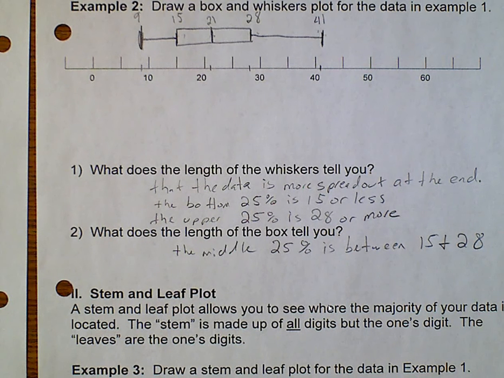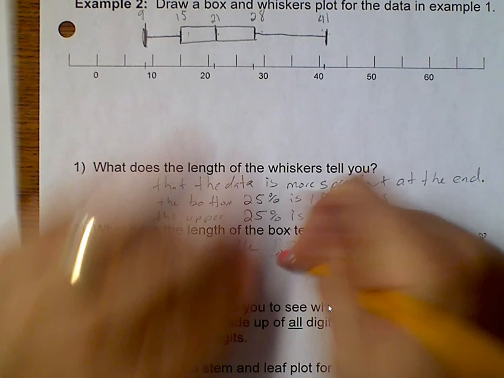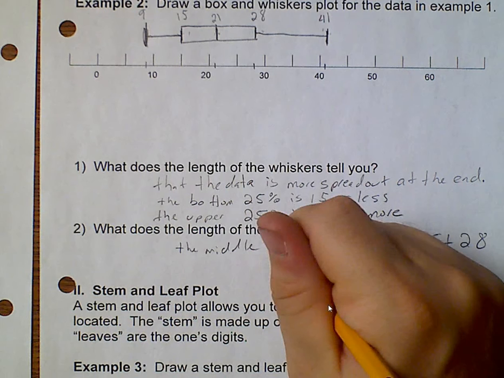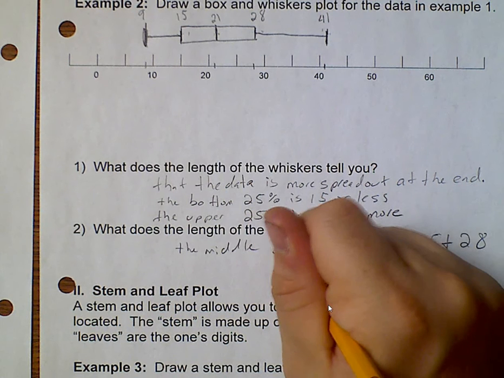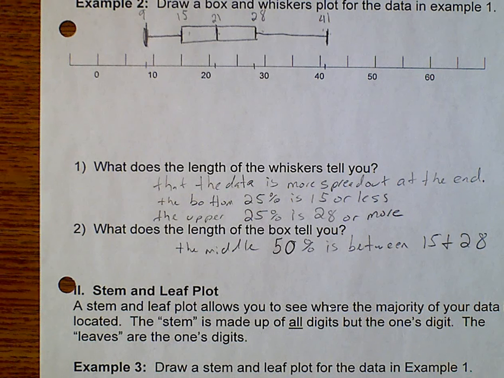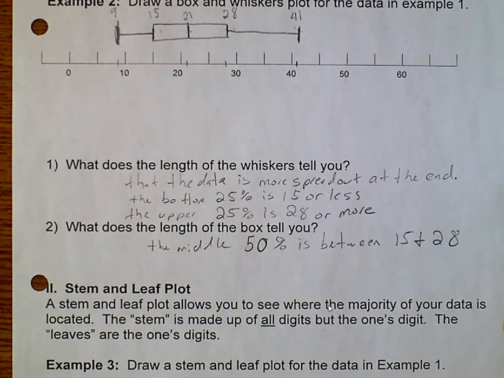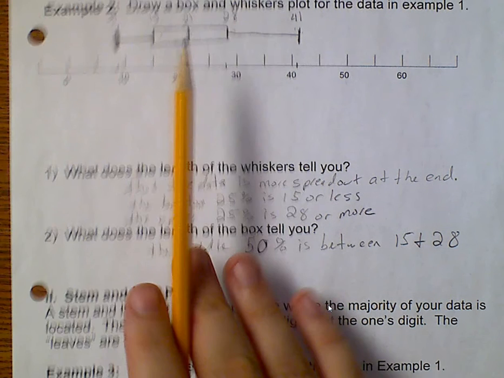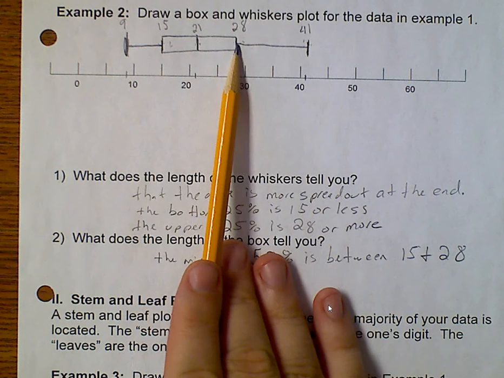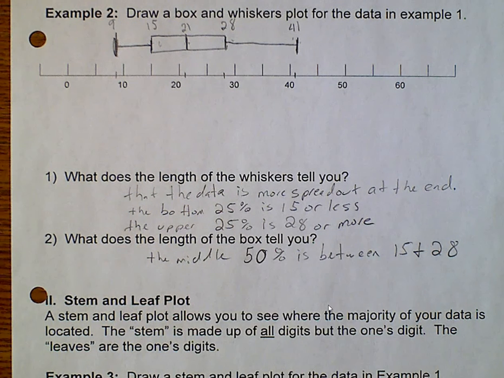Sorry, not the middle 25%, the middle 50%. And so half of our data is in the box, and half our data is outside the box. So that's a box and whisker plot.